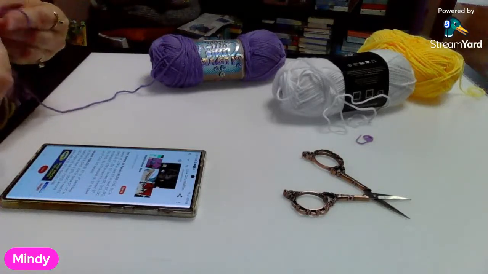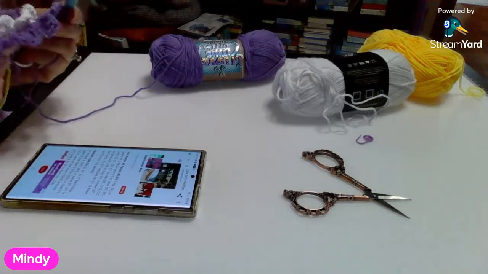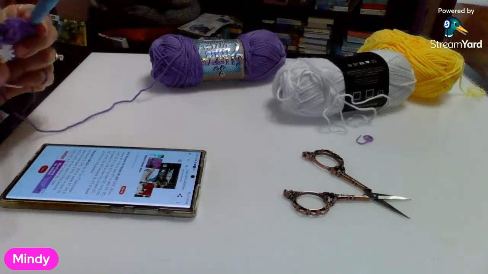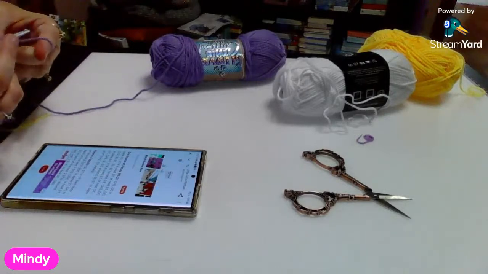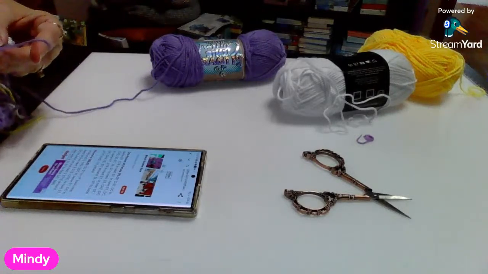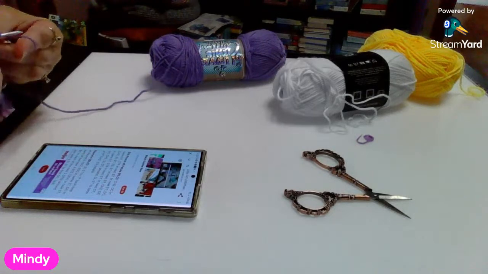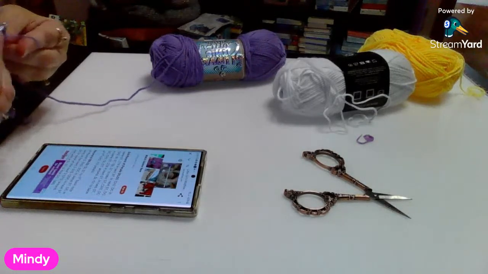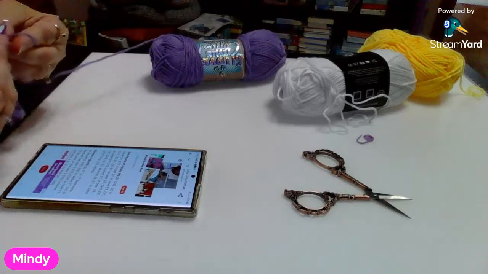How many petals are we going to have when we're done? You might ask. How many petals will we have when we're done? 12. The number of petals don't ever change. Just the size of the petals change. Interesting, huh? Just the size of the petals change. All right.